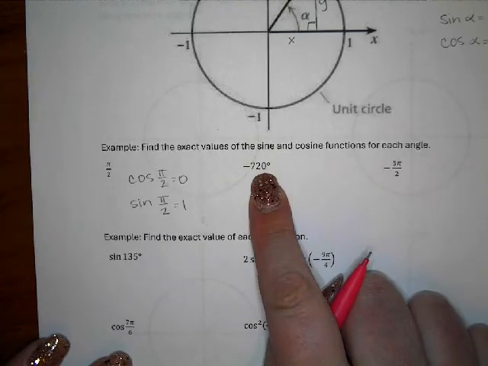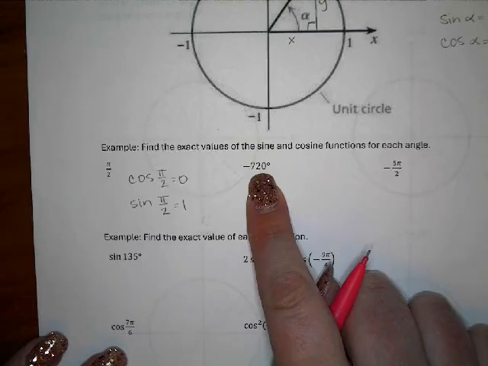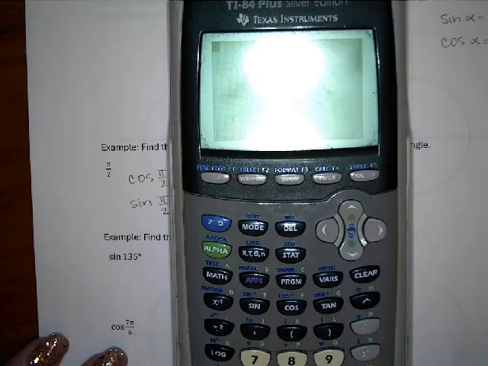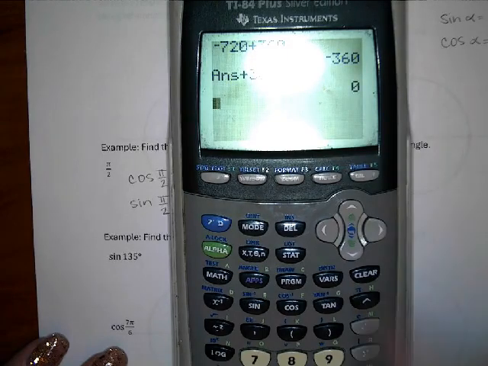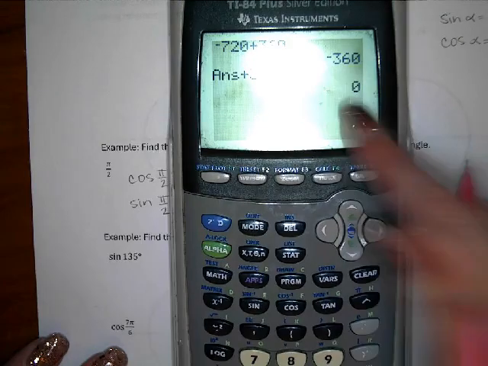For negative 720 degrees, I would typically find what's coterminal to that. Negative 720 degrees is not something that's off the top of my head. So negative 720 plus a full circle plus another full circle. Negative 720 is the same thing as 0 degrees.